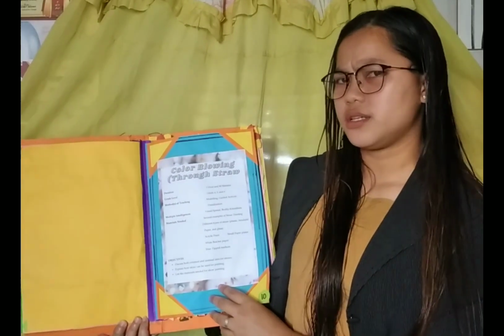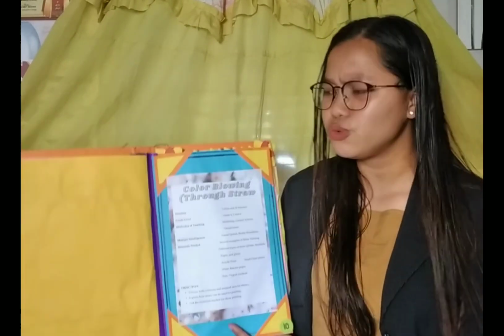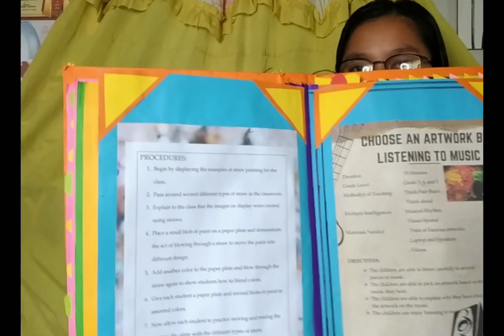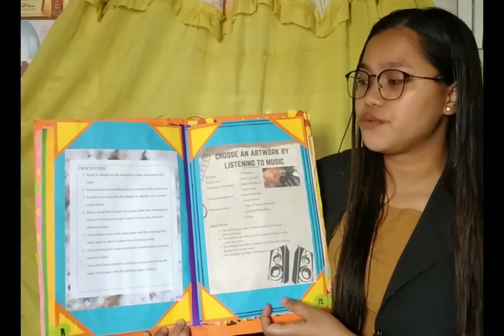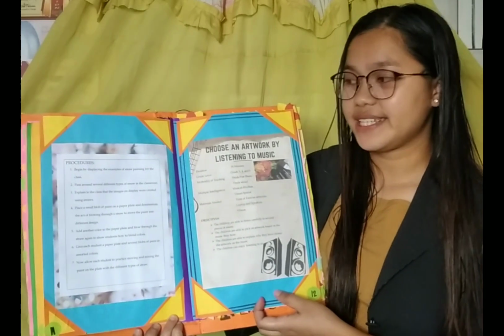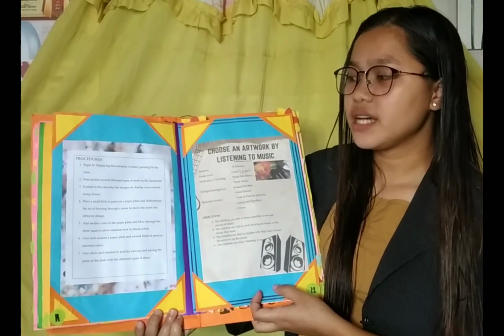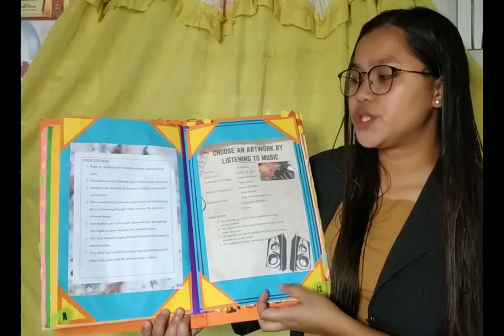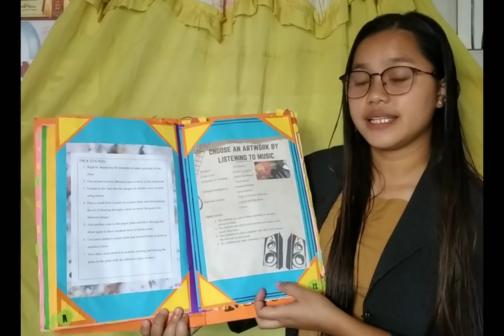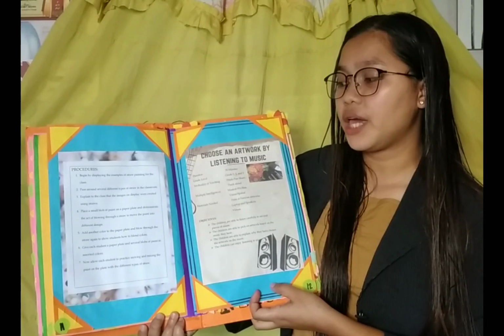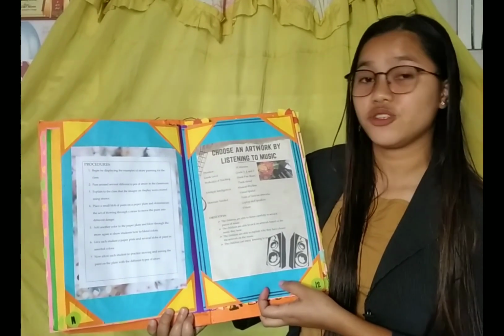So let us proceed again to the procedure on how to do this activity. Procedure number 1, begin by displaying the examples of straw painting for the class. Number 2, pass around several different types of straw in the classroom. Number 3, explain to the class that the images displayed were created using straws.